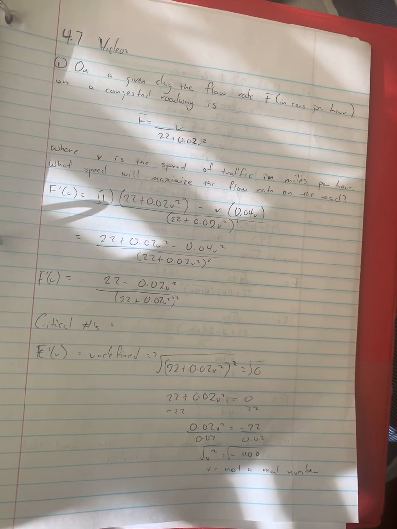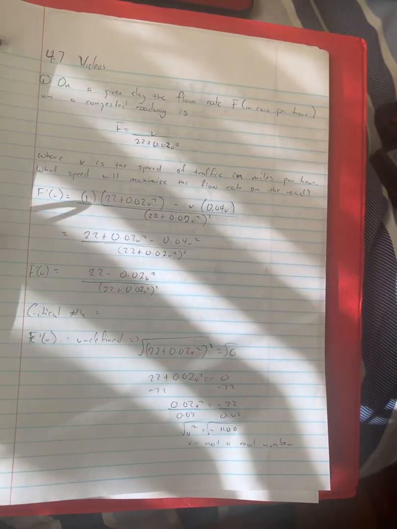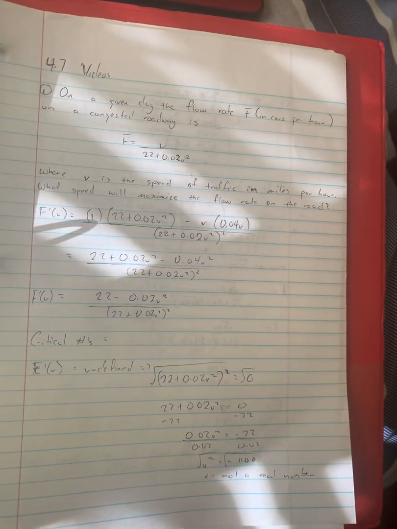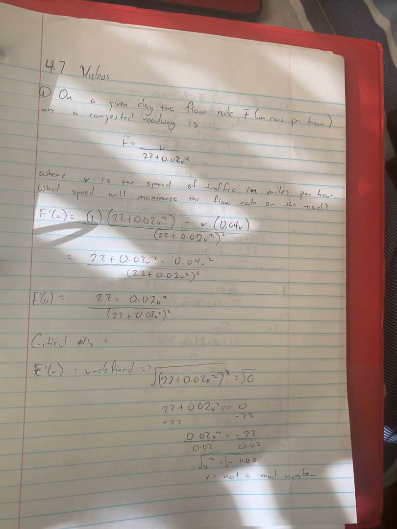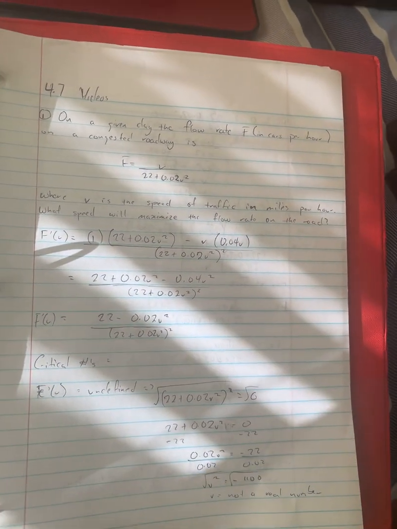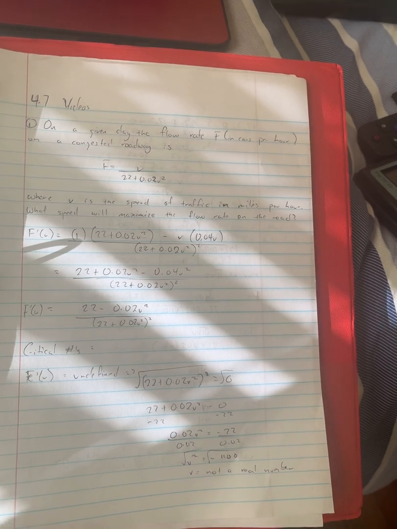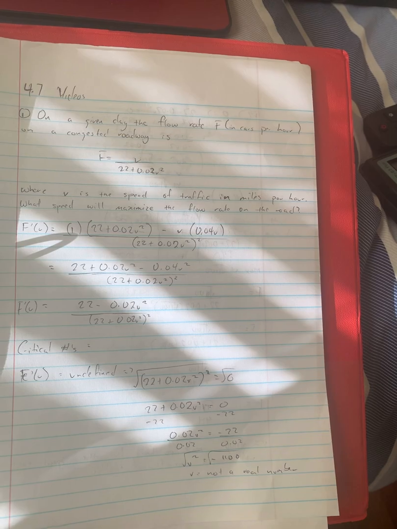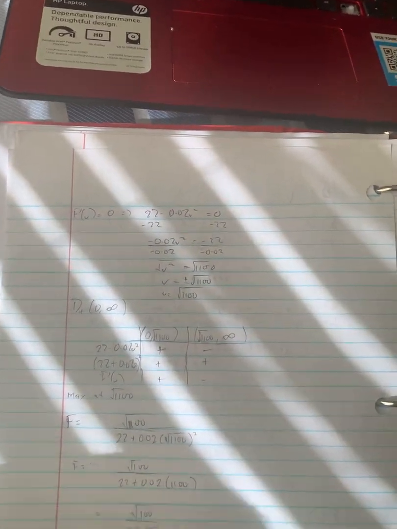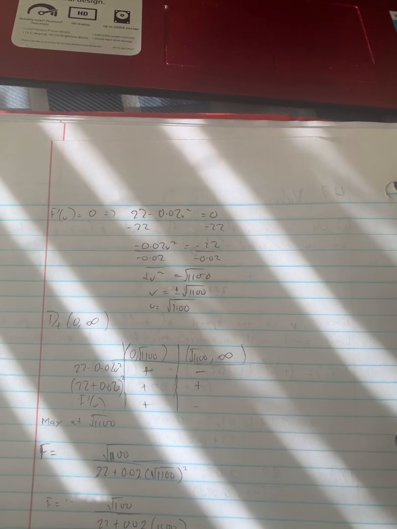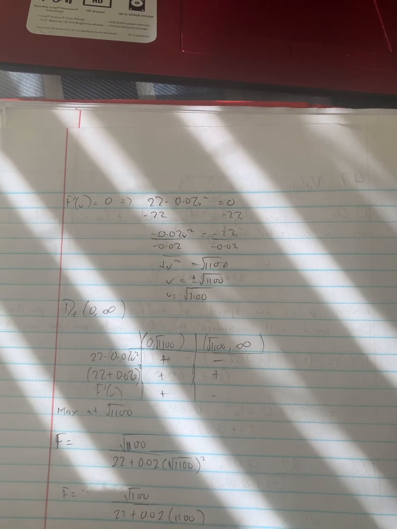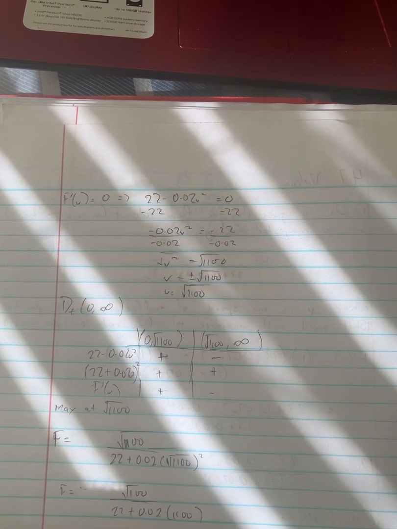I divided both sides by 0.02, and I had v squared equals negative 1100. I then took the square root of both sides, and I realized that I was taking the square root of a negative number. Thus, v will not give me a real number on that side. So I moved on to the second option on which we can get critical numbers, which was to set the equation equal to 0.